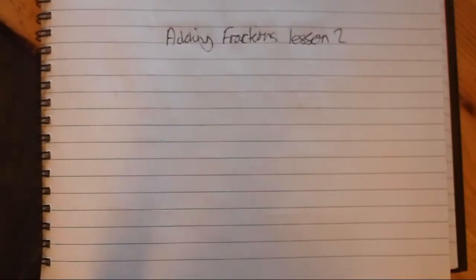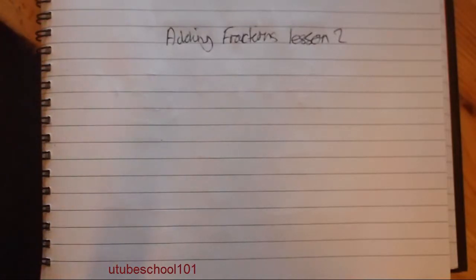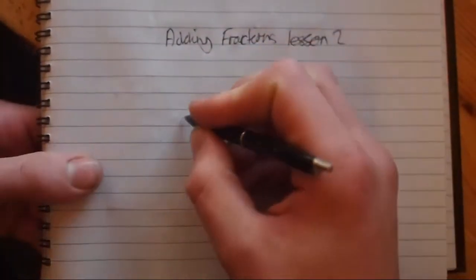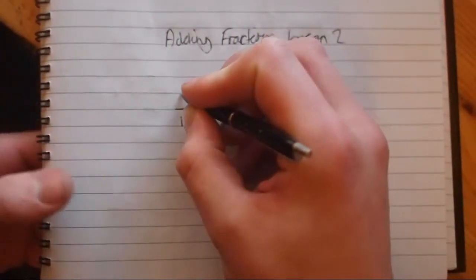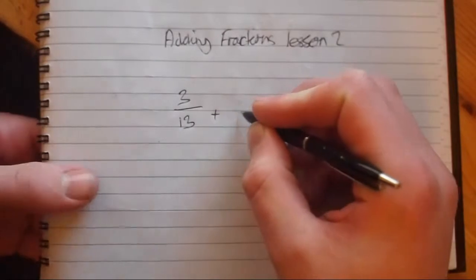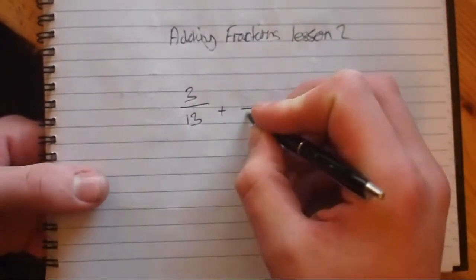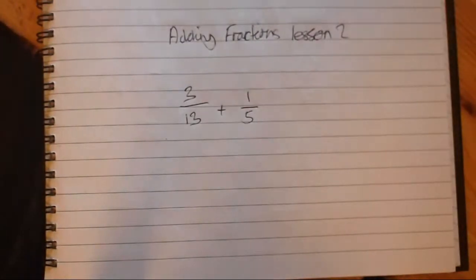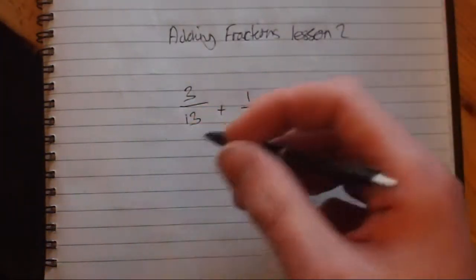So in my previous video of adding fractions, lesson 1, I taught you that what you have to do is find a denominator which fits, a factor which fits into the denominator, so you can multiply the numerator by it. But there's not always going to be a factor which fits into both denominators, and clearly there isn't, because most numbers are not going to fit the pattern. So say I did 3 over 13 and I wanted to add that to 1/5. I mean, clearly there's no way that you're going to find a number which fits into both 13 and 5.